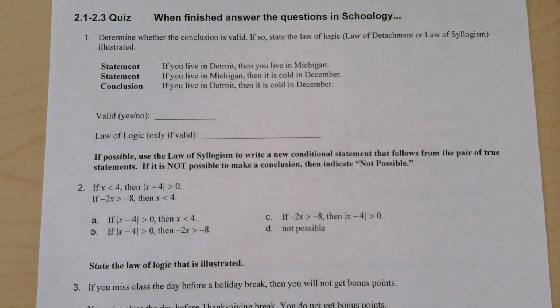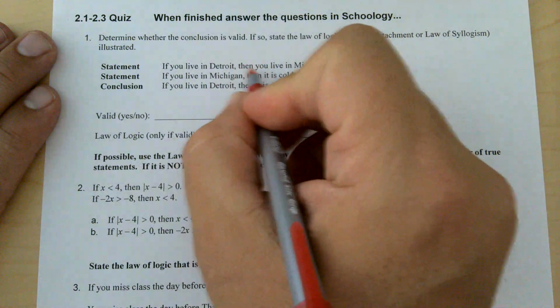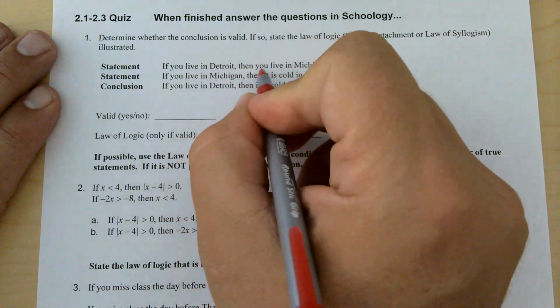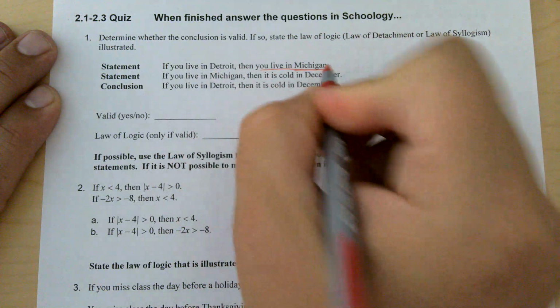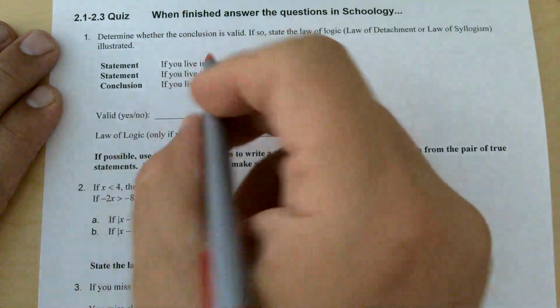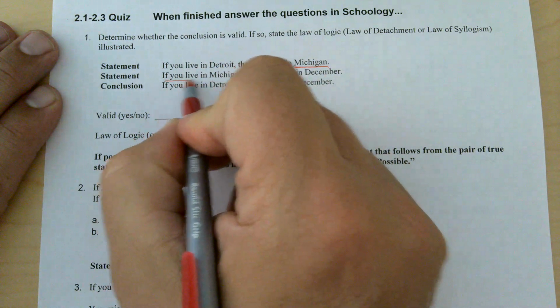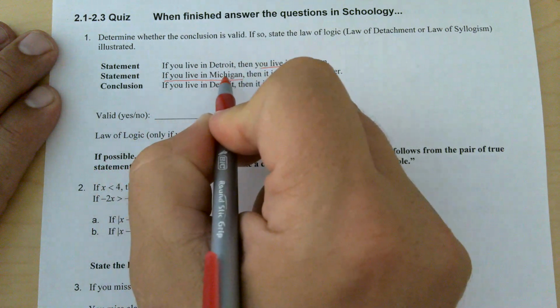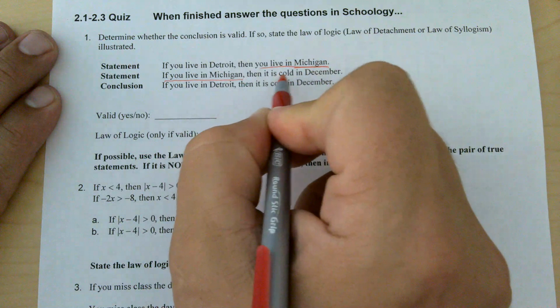So for this first problem, you were supposed to read the statement and then tell if it's a valid statement, either using the law of detachment or the law of syllogism. Now, in this case, this is clearly the law of syllogism. If you live in Detroit, then you live in Michigan. And this conclusion is now the hypothesis of the second statement: if you live in Michigan, then it's cold in December.